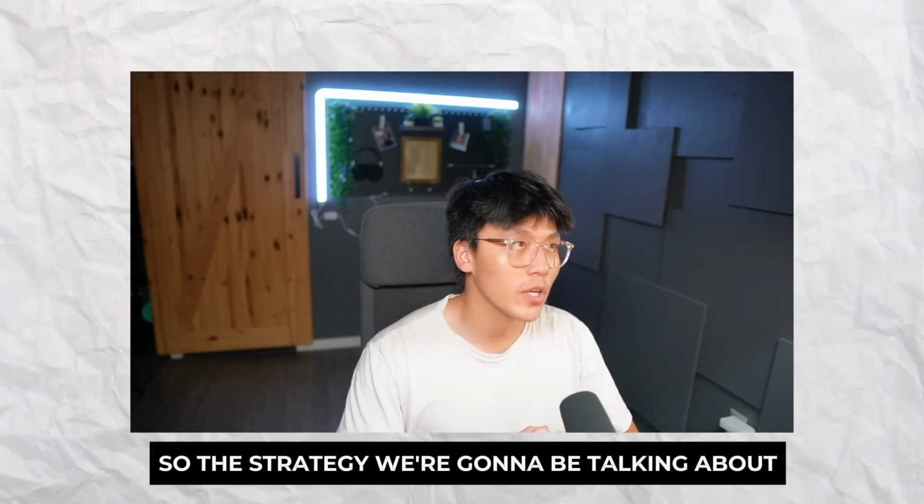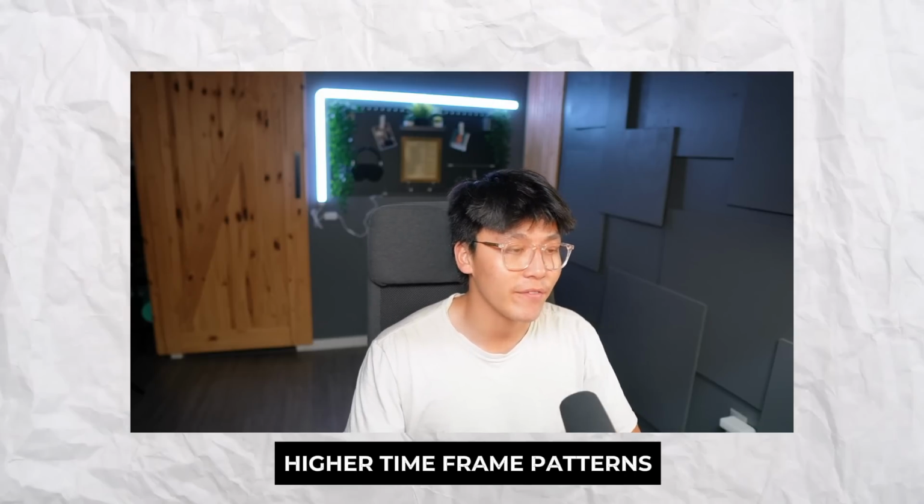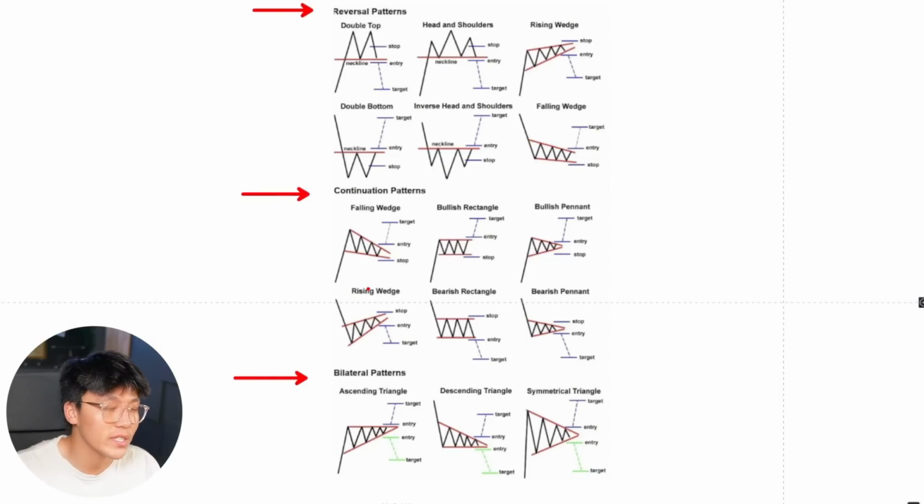The strategy we're going to be talking about is based off of identifying higher time frame patterns. As you can see right here, I'm on the chart, and what we have is 3 types of patterns. We have reversal patterns, continuation patterns, and bilateral patterns. The main ones that we're going to be focusing on today are the continuation patterns.